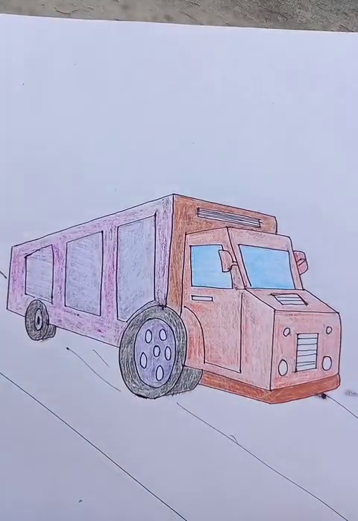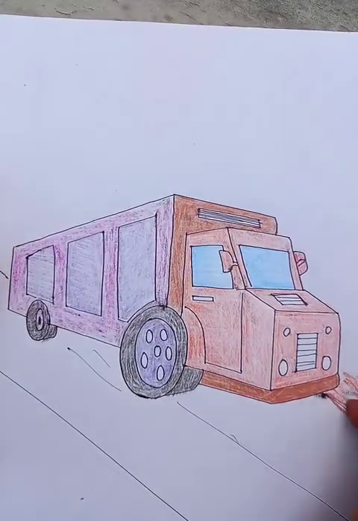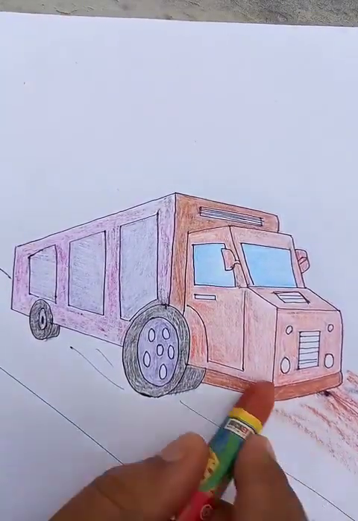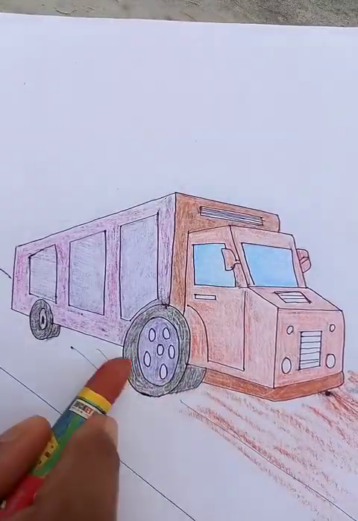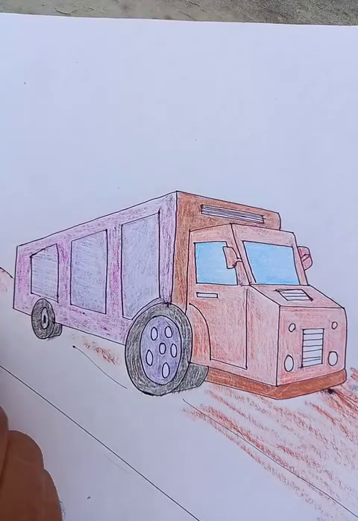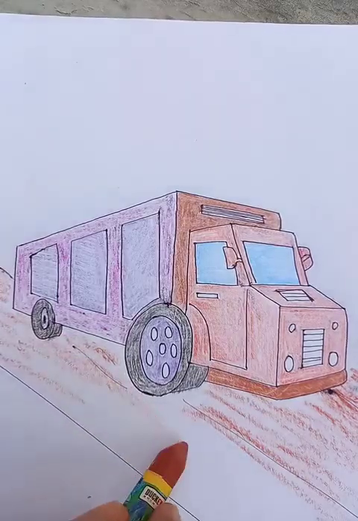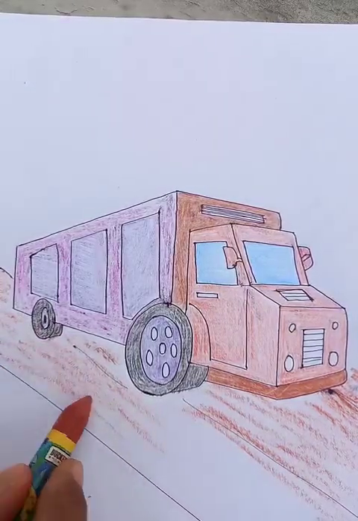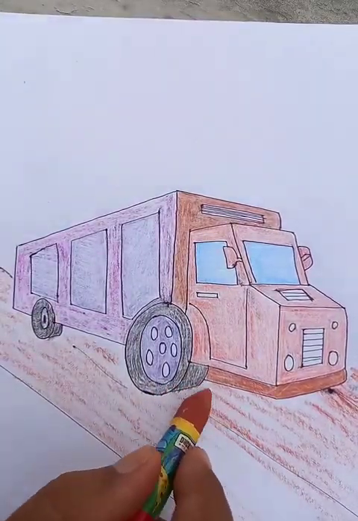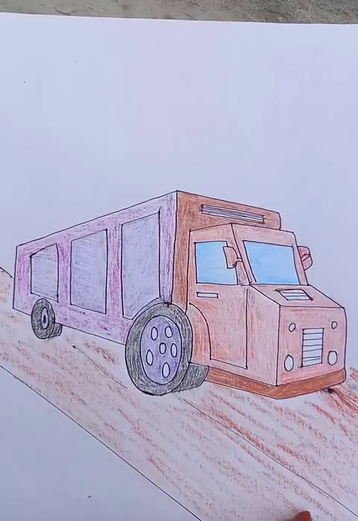All right, for the road we can use the crayon colors to do the surface color and other stuff. This is very easy to use to show the road. Sorry, the truck is on the road. This is winter time, the air is dry and sometimes the cold wind is breezing.